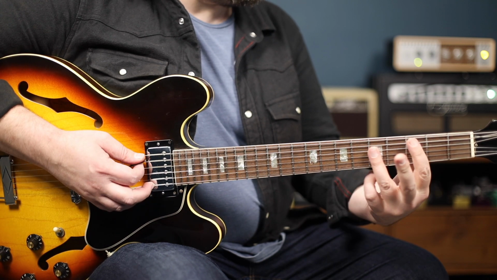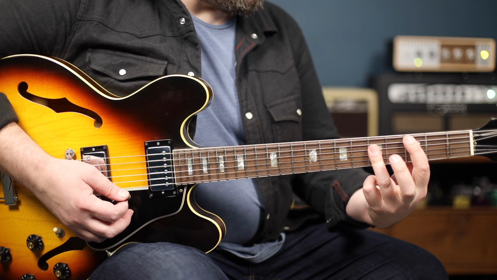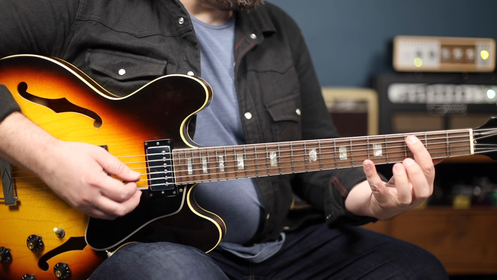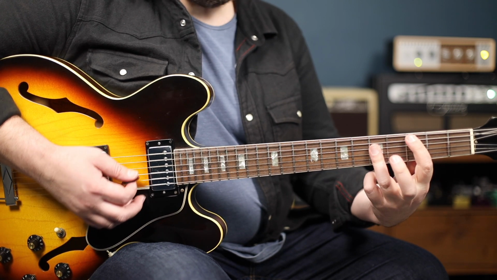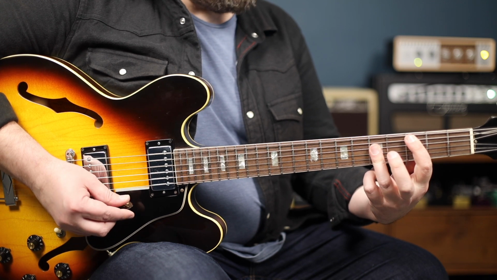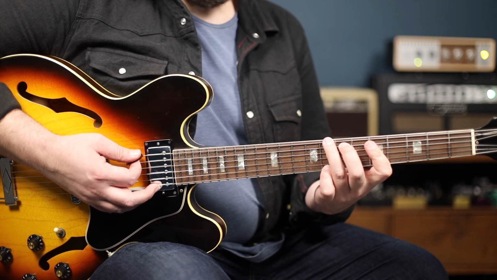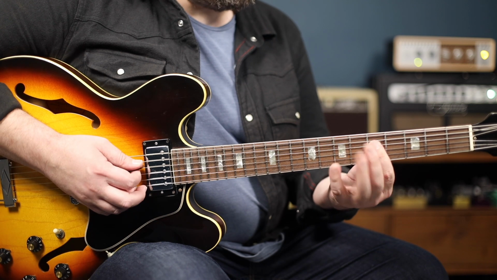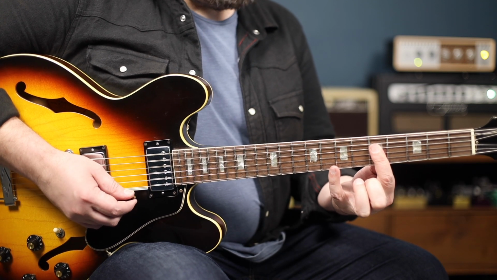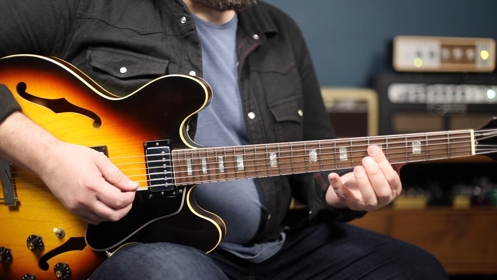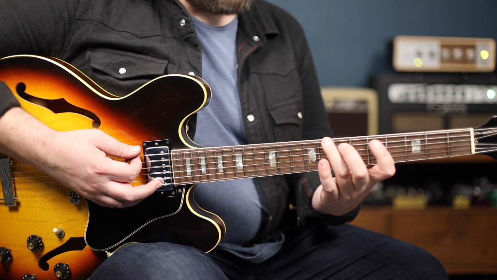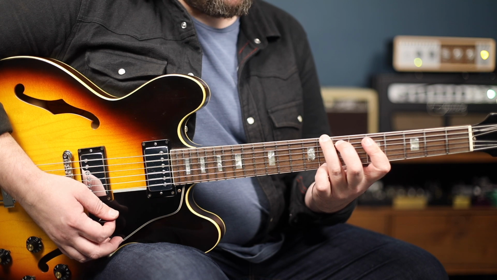Then that connects to our A shape, right? The root here on the 3rd fret of the A string connects these 2 shapes together. Then that connects next up to our G shape, right? These 3 notes on the 5th fret of the D string, G string, and B string from our A shape connect right here to our G shape.